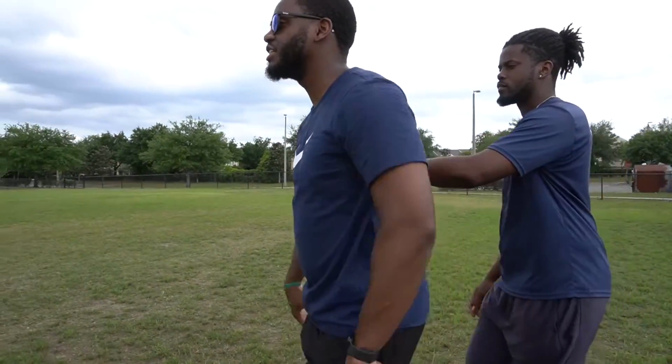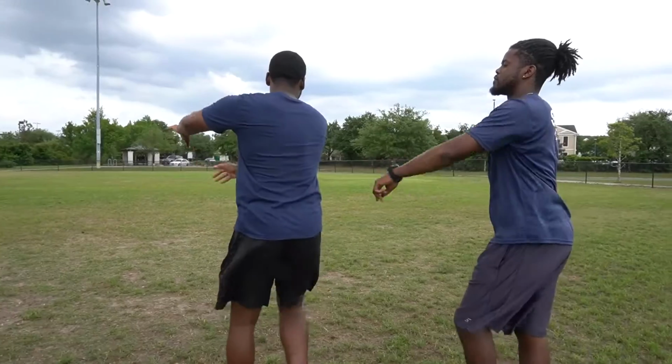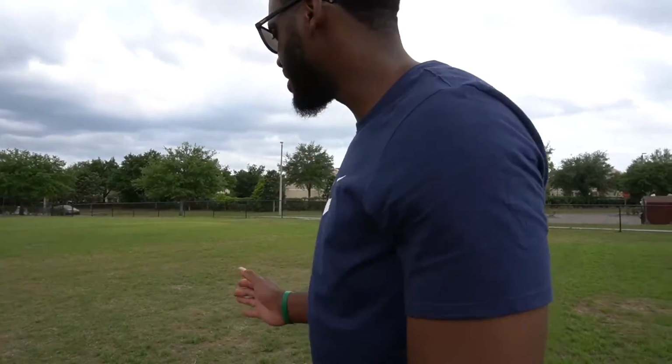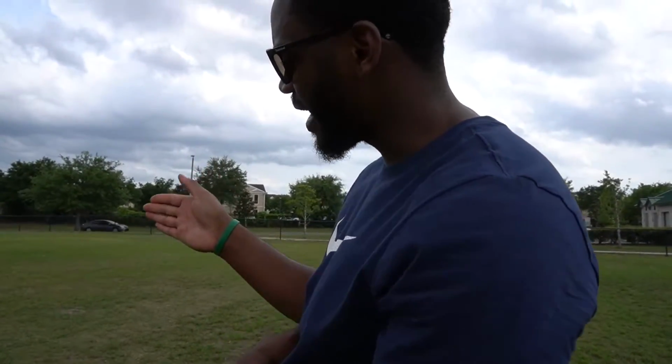That way he has to chase you and the ball's coming in front of you rather than you going upfield and he's undercutting you. Does that make sense? You guys got that? So instead of going upfield, flatten it out a little bit so that he can't undercut you and you got to catch and you get some yac.